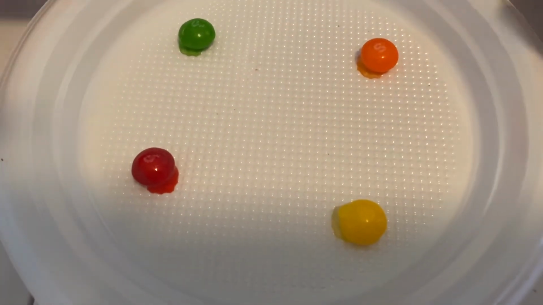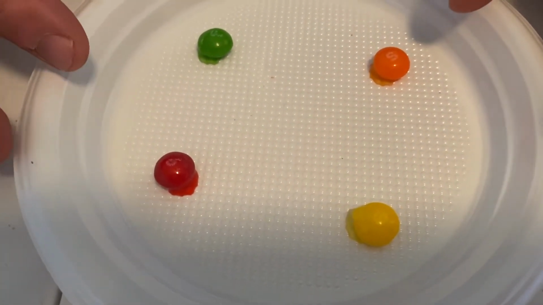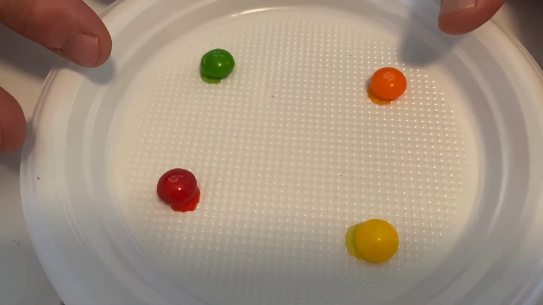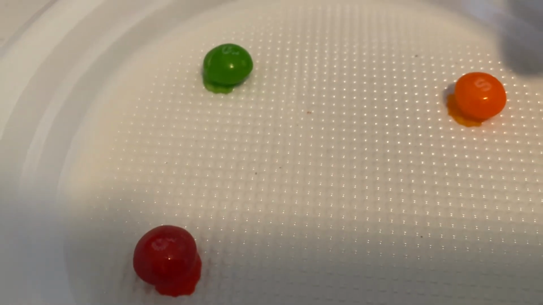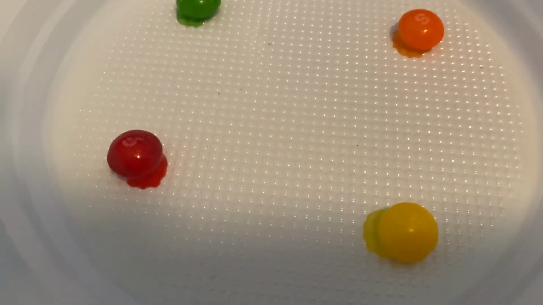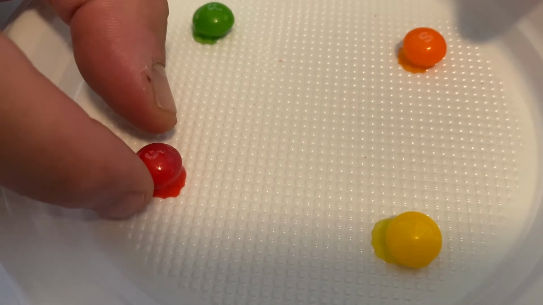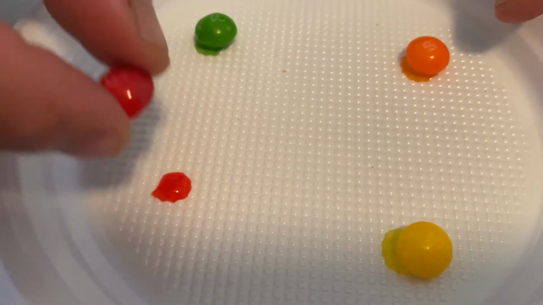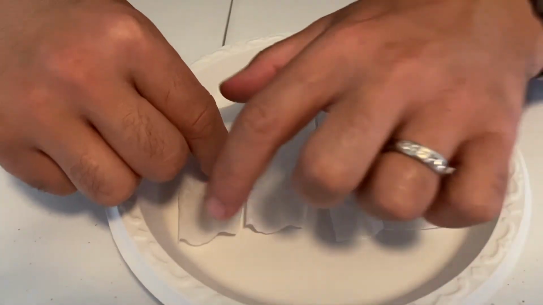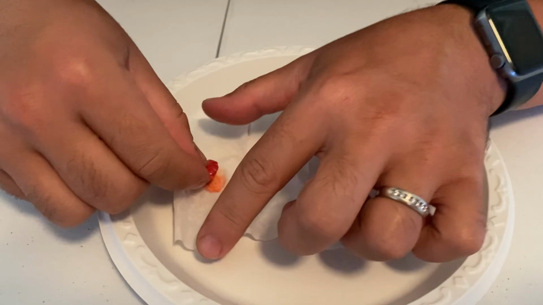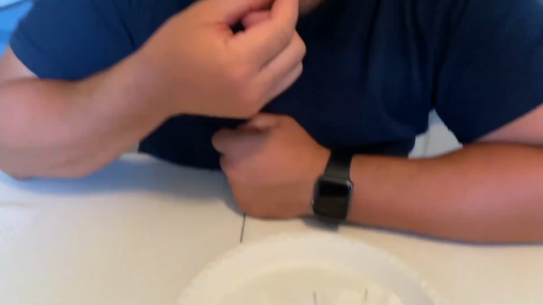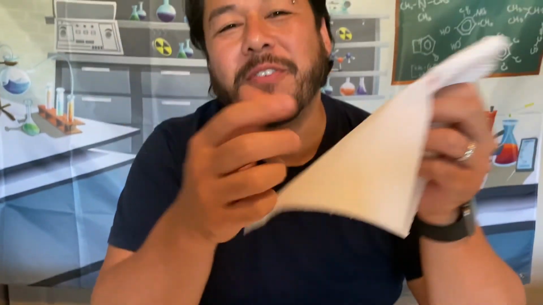What we're going to do from here is we're going to pick up the candy and we're going to press it to one of our coffee filters. Okay. Ready? Here we go. So rub it, or press it down. Okay. And make it disappear. I'm going to wipe off my fingers in between each color so I don't contaminate the other colors.